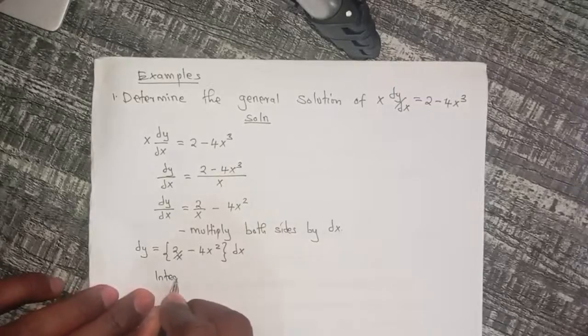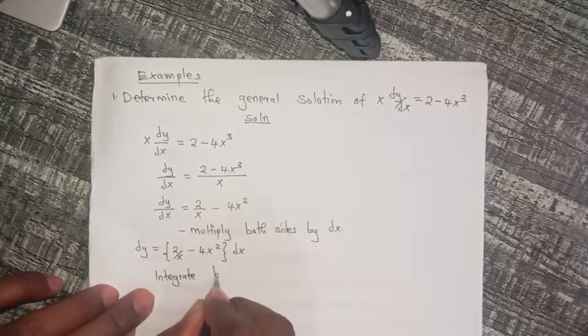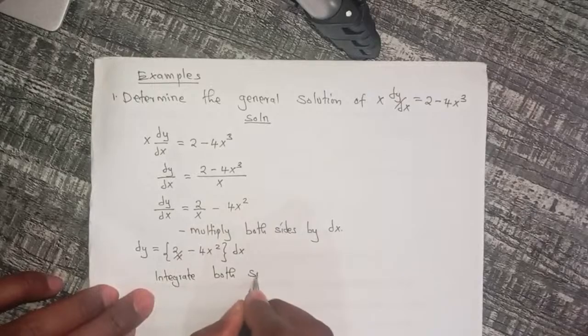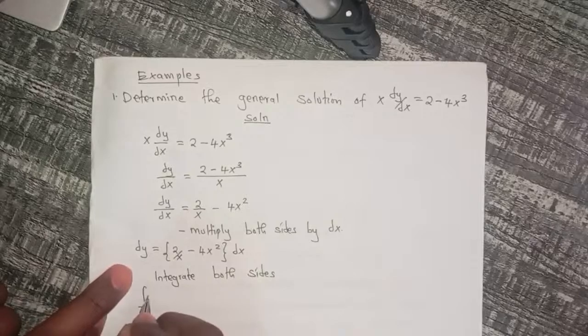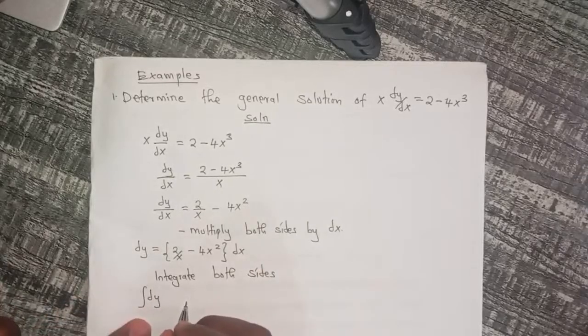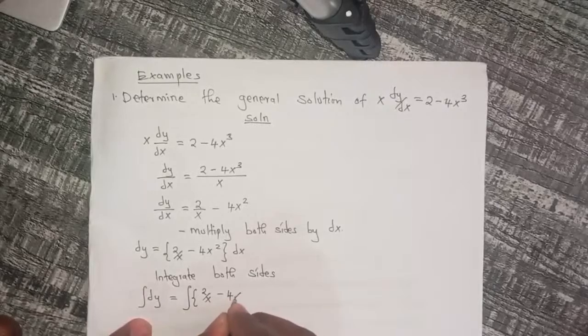Then integrate both sides. The integral of dy is equivalent to the integral of 2 over x minus 4x square with respect to dx.